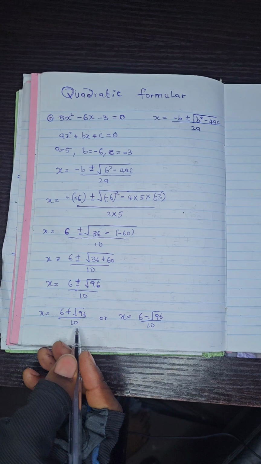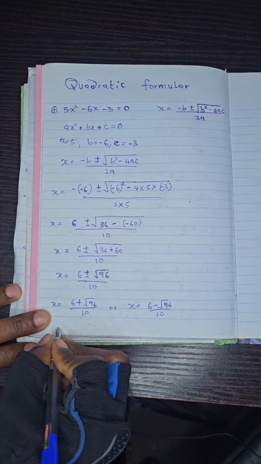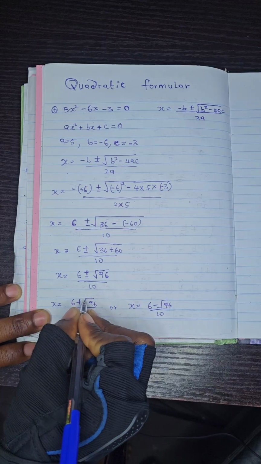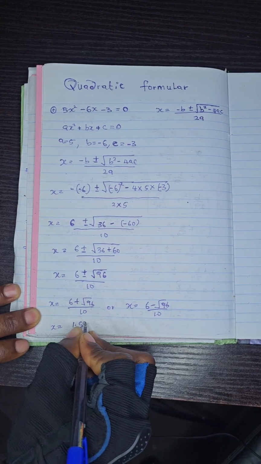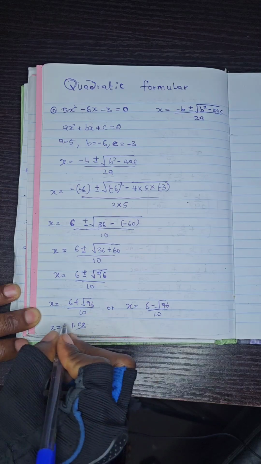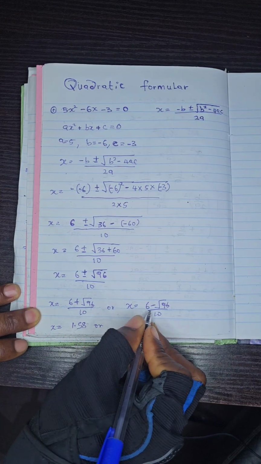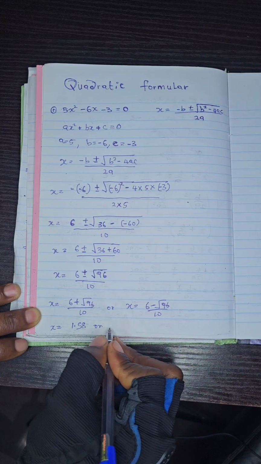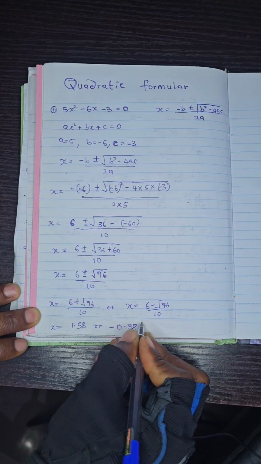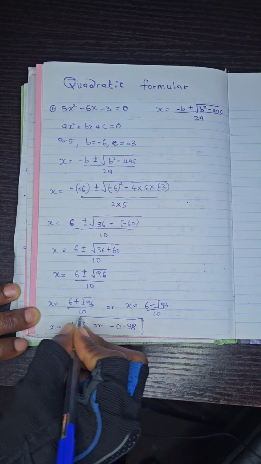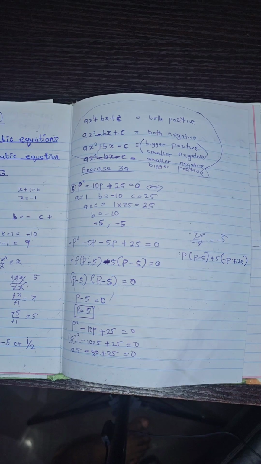We are getting an irrational answer, so all you need to do is punch your calculator. x will be equal to 1.58, to 2 decimal places, or minus 0.38. So this is your final answer. See how simple this formula is.